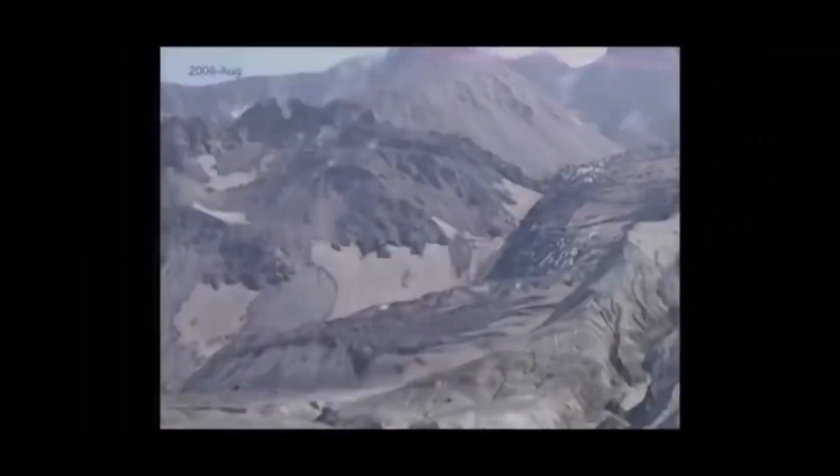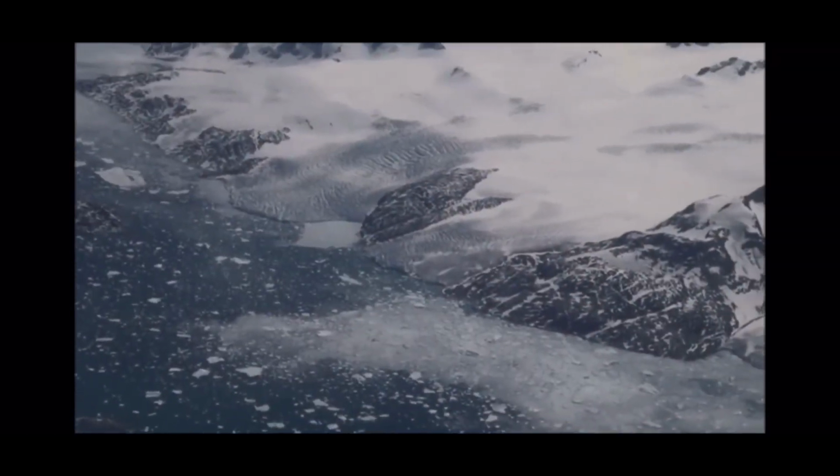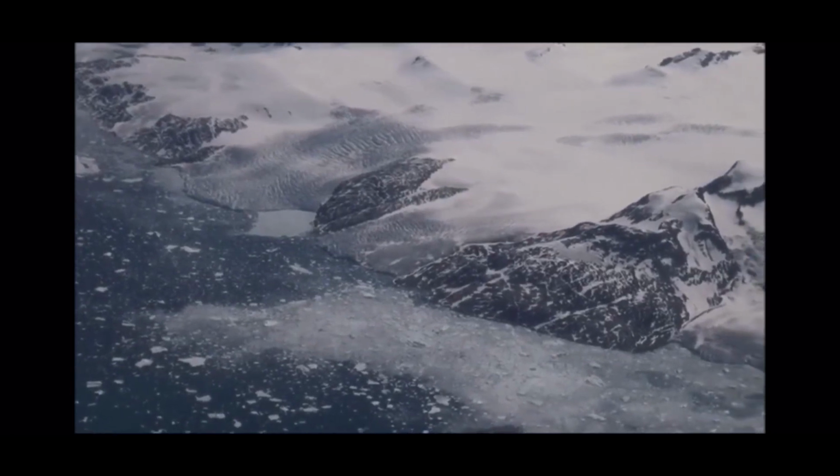Glaciers are a big cause of weathering. Glaciers are big masses of ice on Earth's surface, and they're actually moving. They're not just sitting there. Some of them can even move up to like 30 meters in one day. Some of them will move that in a whole year. It just depends on the glacier and how big it is.